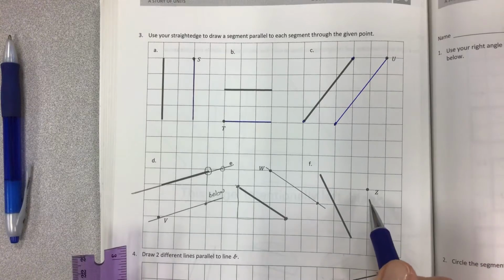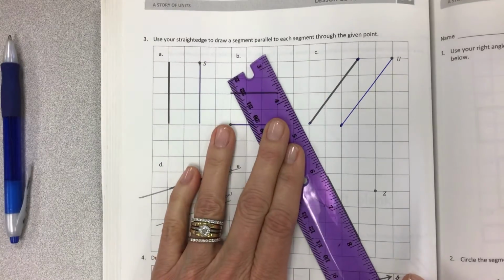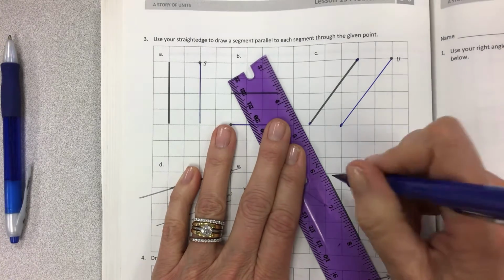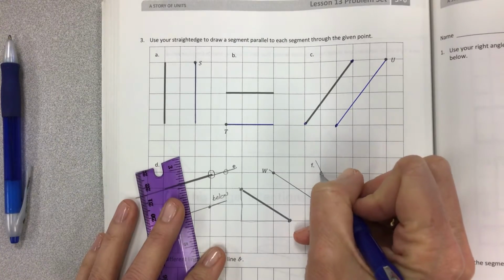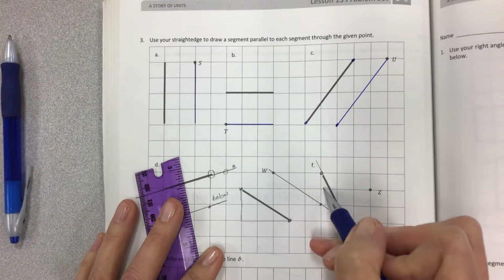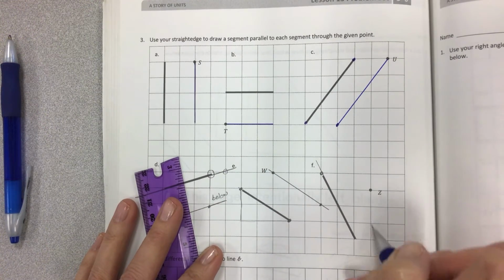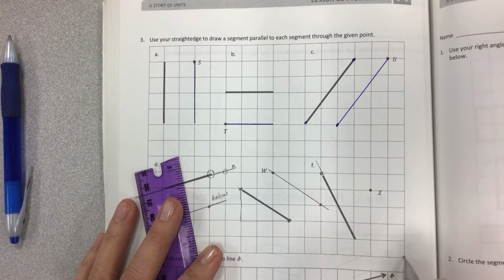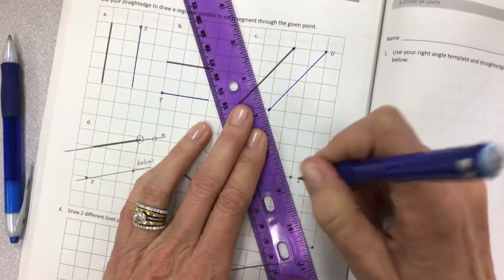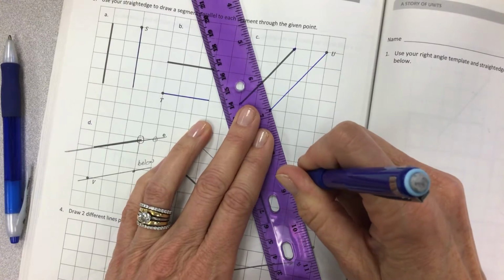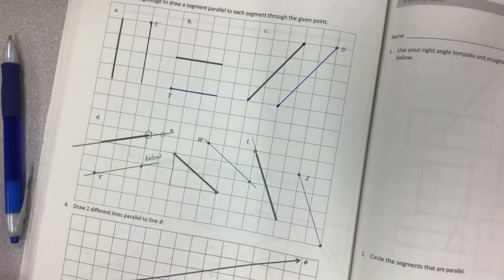I need another one over here connecting to Z. If I extend this, try to get to intersecting points. So this is going to be right about here. Down 1, 2, 3, 4, and over 2. Put a point. Connect it from Z to the corner. And there you have a parallel line.